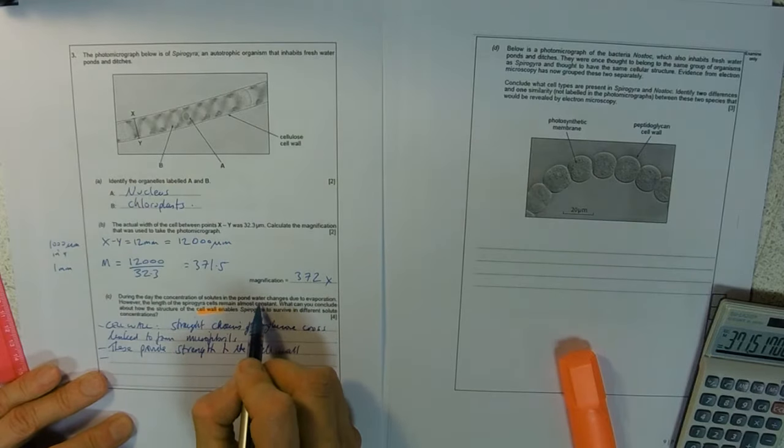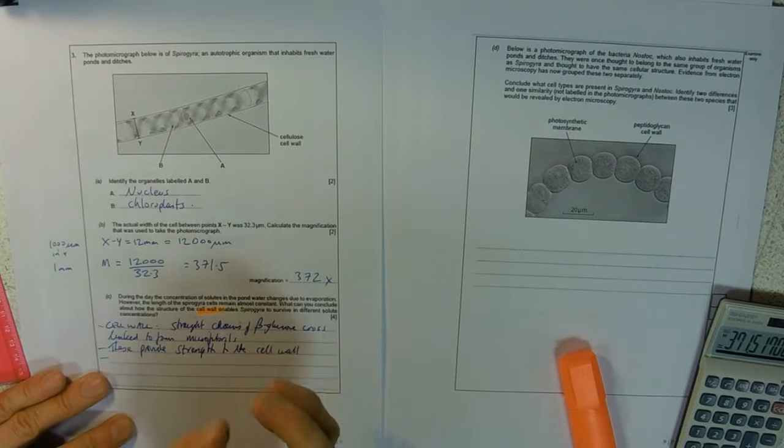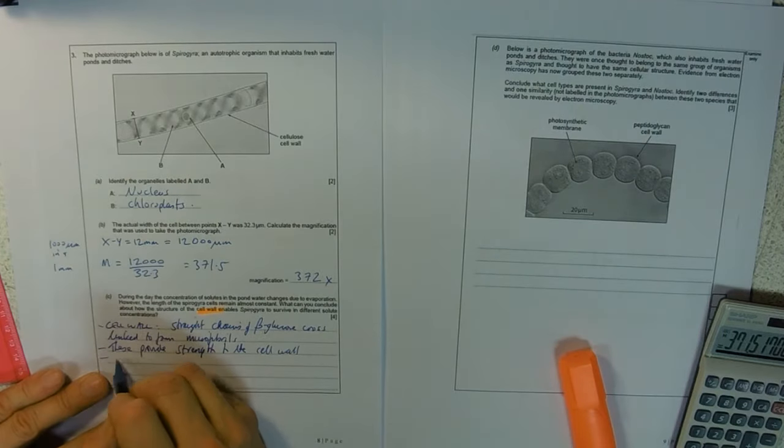So the pond water is becoming more concentrated, and so the water potential is going down. Then water would leave the cell, and you think it might all shrink, but it doesn't.